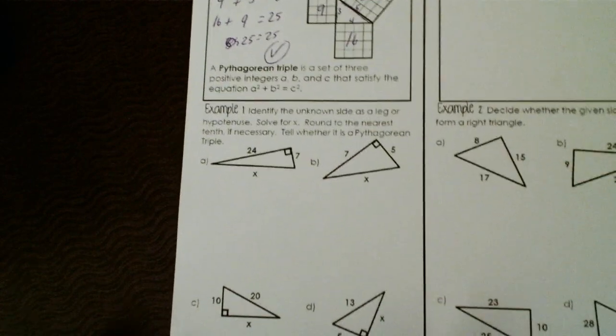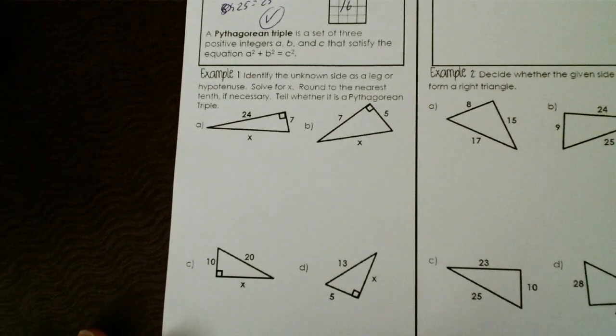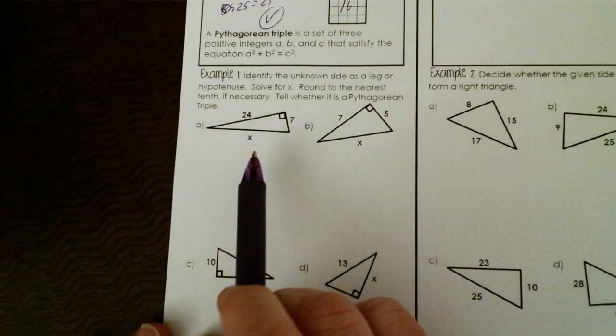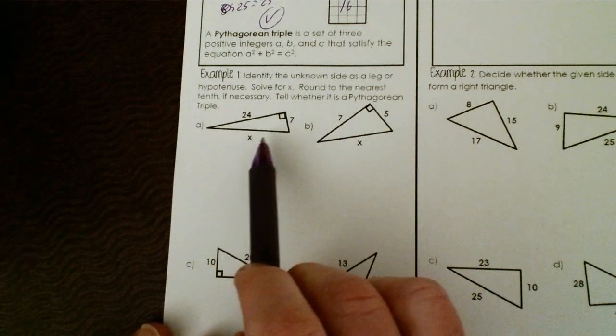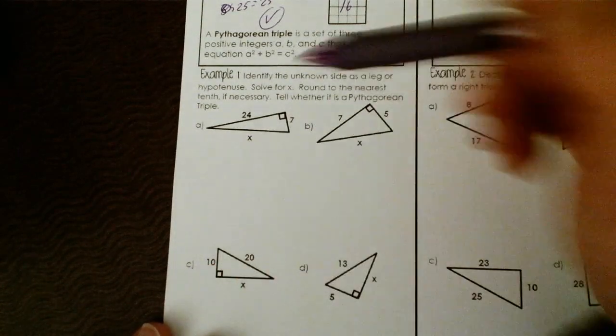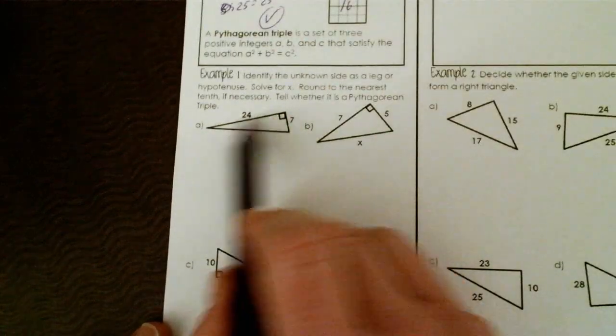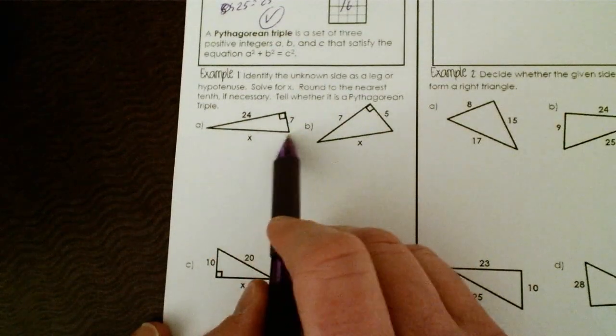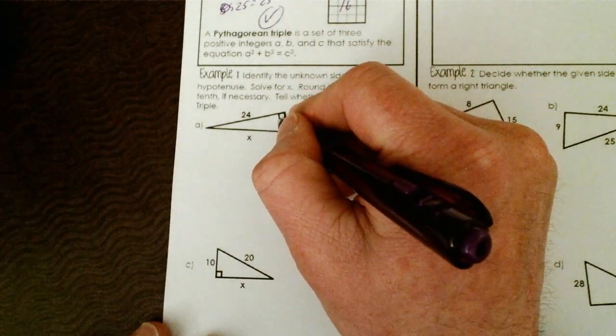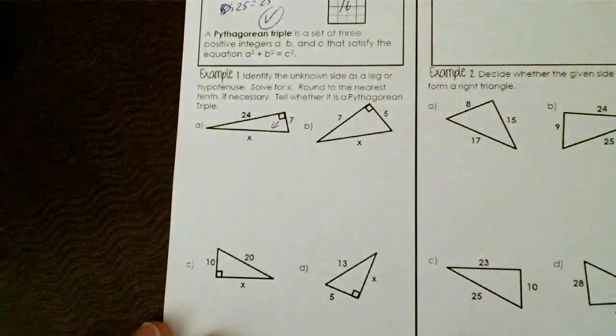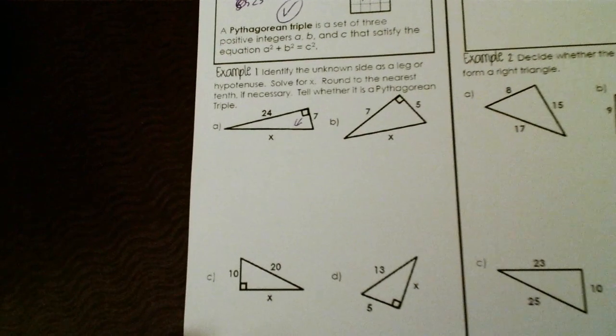Let's go to some practice problems down in the bottom. Okay, now let's look at this triangle, because this triangle is shaped a different way. It's kind of pointing downward, but you have, this is your height, this is your base, this is your hypotenuse. Now the hypotenuse is always opposite of the right angle.